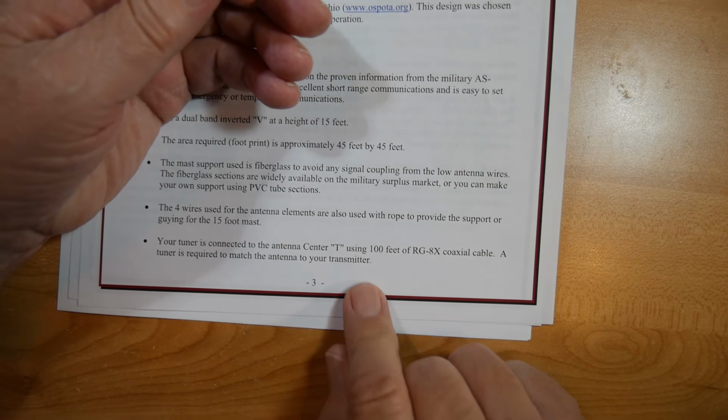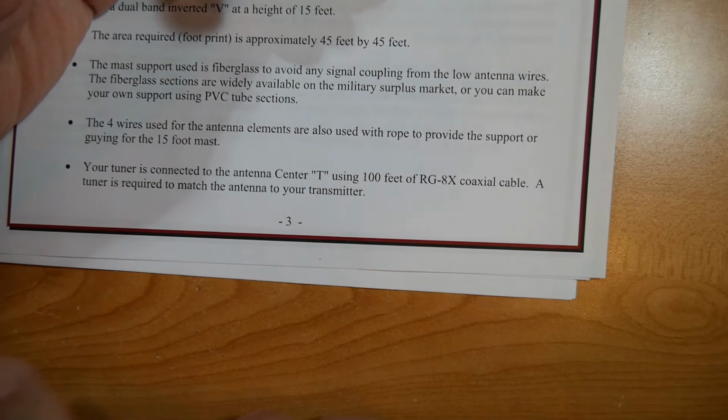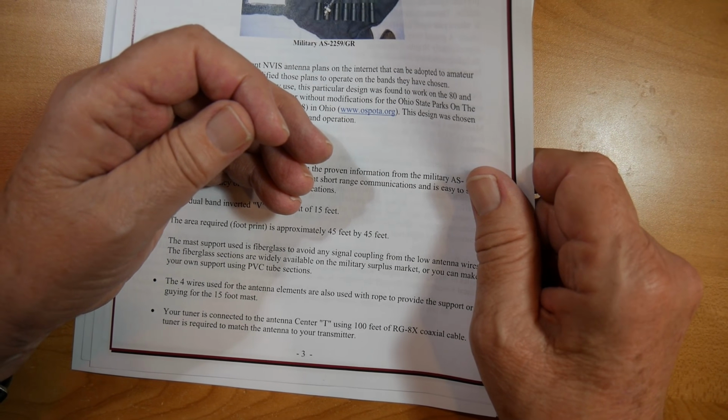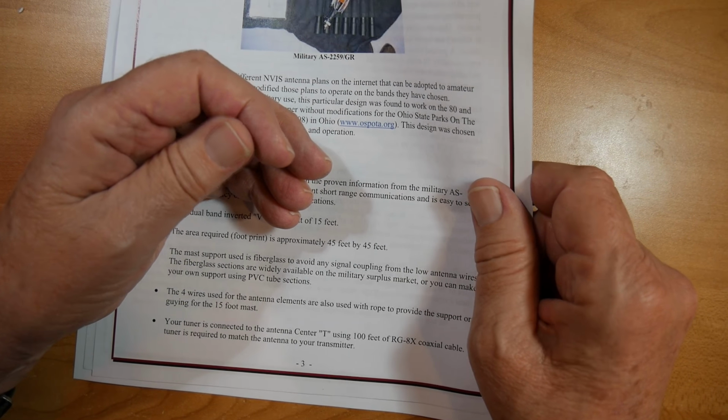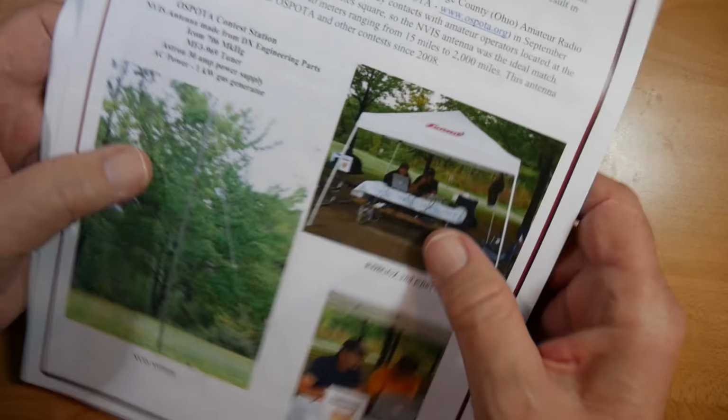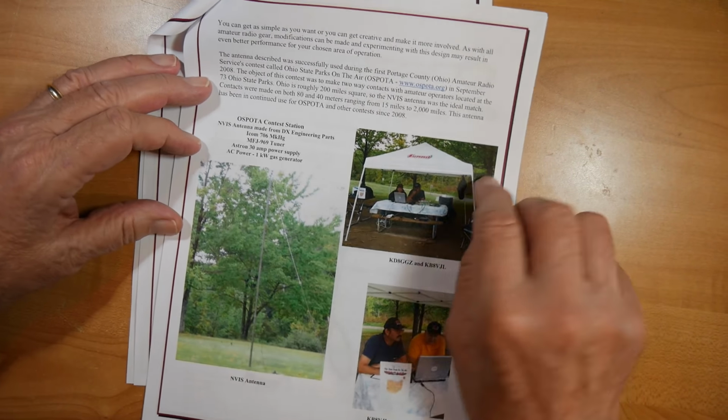Now you're going to need to use a tuner with this, probably a wide range tuner. Simple tuners that are available for ham radio with an SWR meter in them are available for on the order of $100, and you can get them. They're manual, but once you're tuned for that particular frequency.